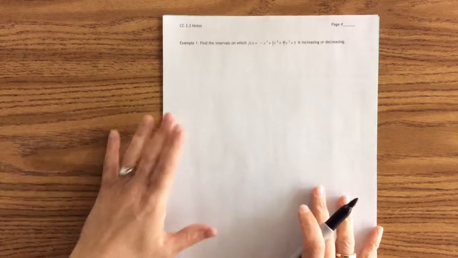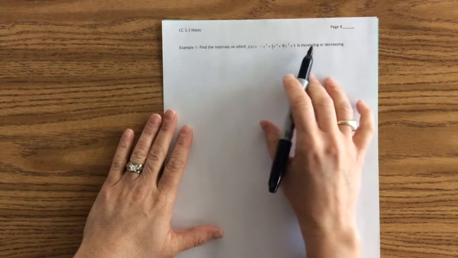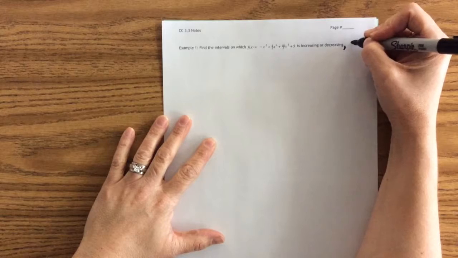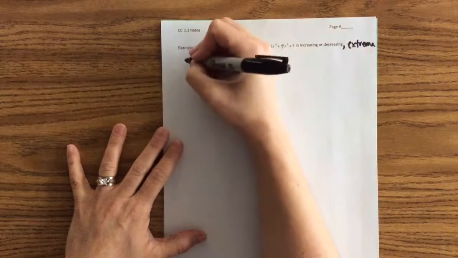So we'll try an example on this first derivative test. I'm actually going to edit the question a little bit and say find the intervals on which the function is increasing or decreasing, and then we're also going to find the extrema, the mins and maxes, just to practice the rest of our first derivative test. So first derivative test, we obviously are going to need the first derivative, so we'll start with that.